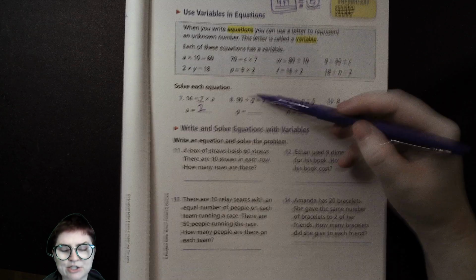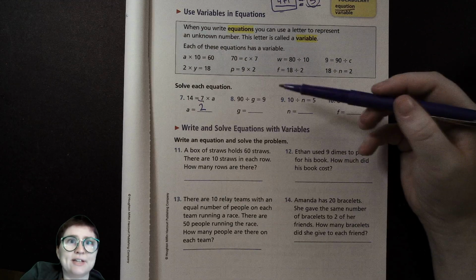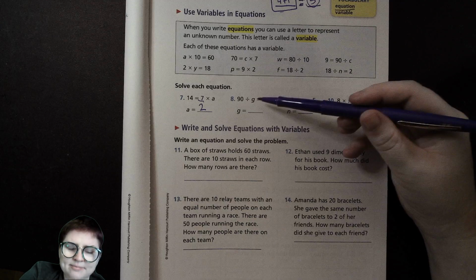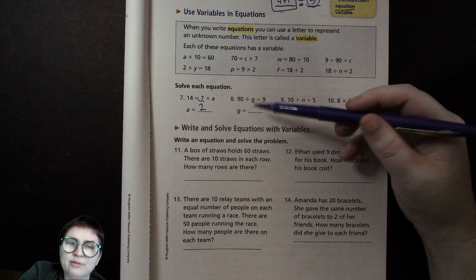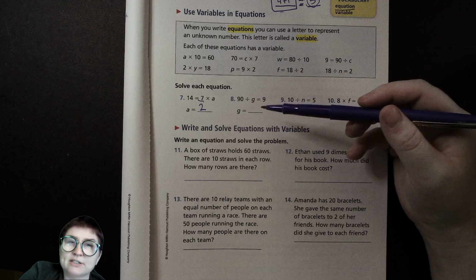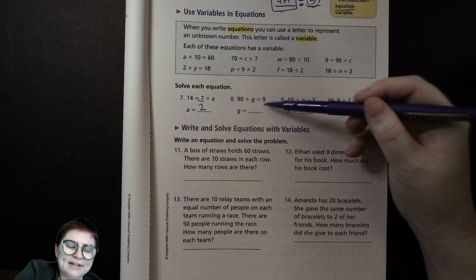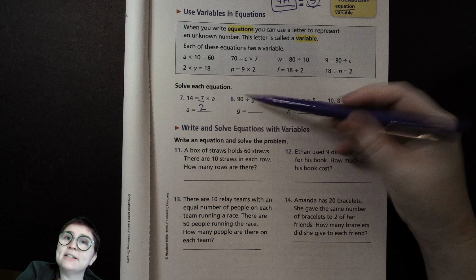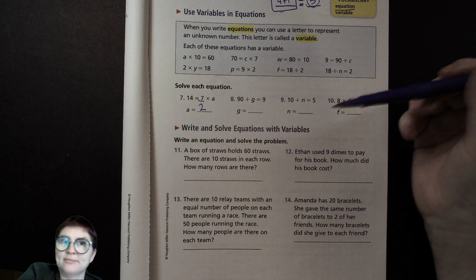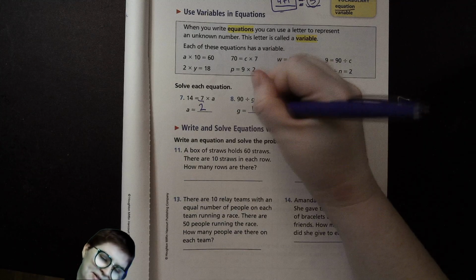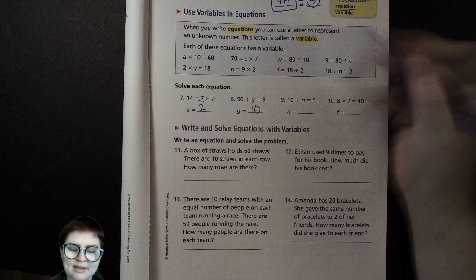90 divided by G equals 9. Now here you're going to have to think, okay, how can I use my knowledge of multiplication facts? Because you're probably more comfortable with your multiplication facts. So 9 times what equals 90? 10, right? So G equals 10.